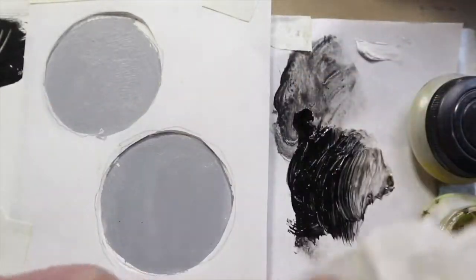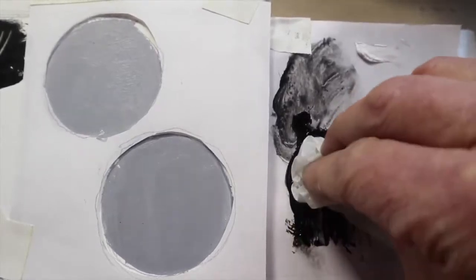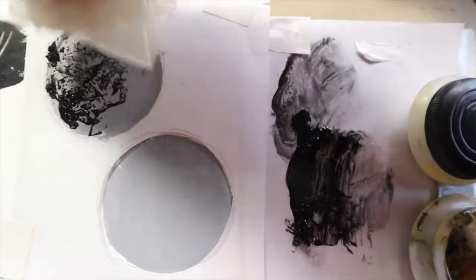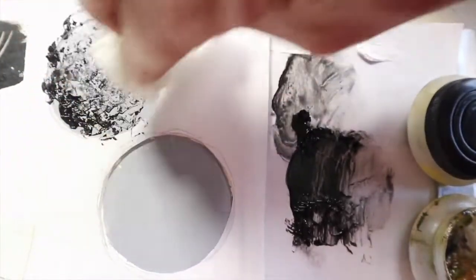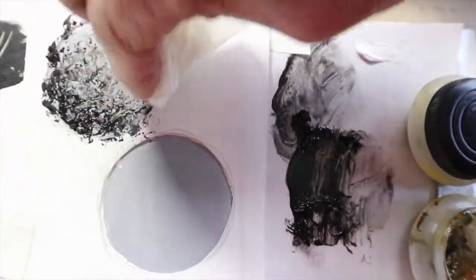Get it nice and wrinkled up and apply it to the surface and just dab at it a few times. Not too many times because you want to keep it rough looking.